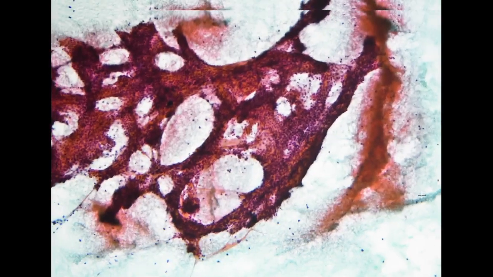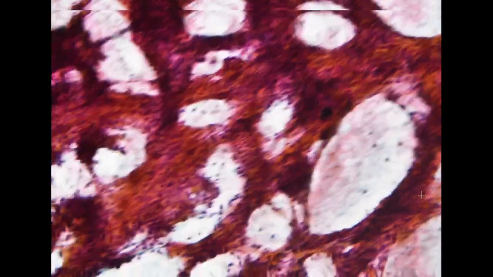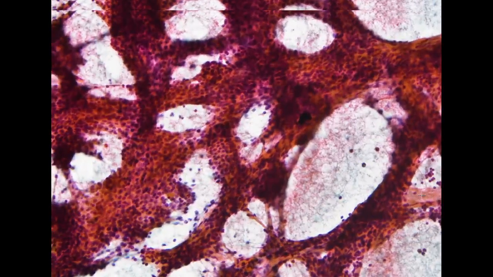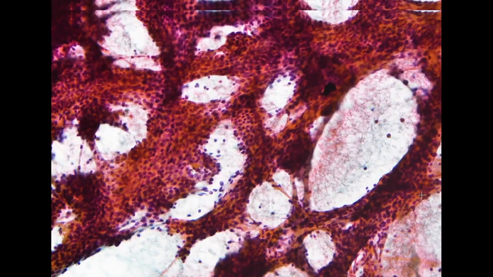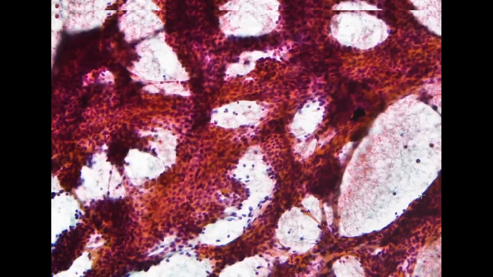Again, it is a very delicate, branching architectural pattern. However, unlike papillary thyroid carcinoma, usually you won't see a very prominent fibrovascular core, because this pattern is artificial. It's actually reflecting the delicate vascular meshwork instead of the true papillary architecture in the histology.